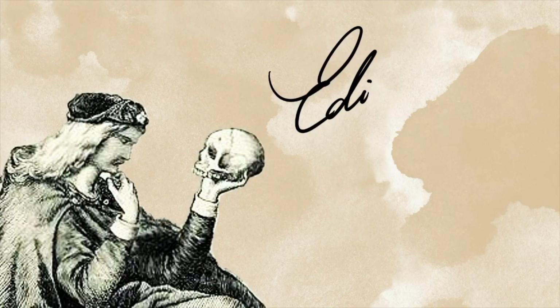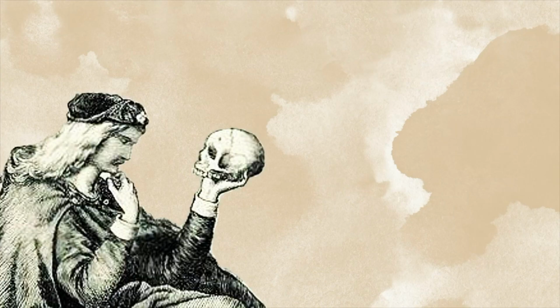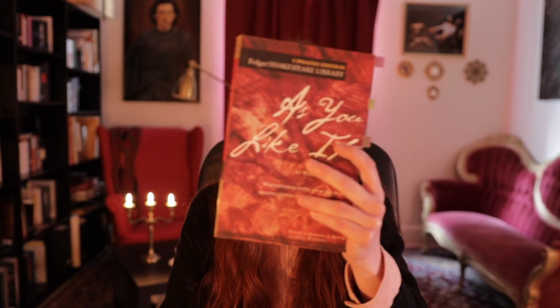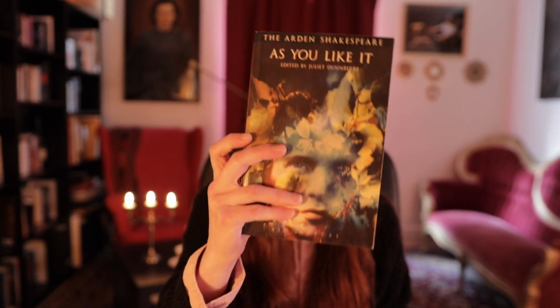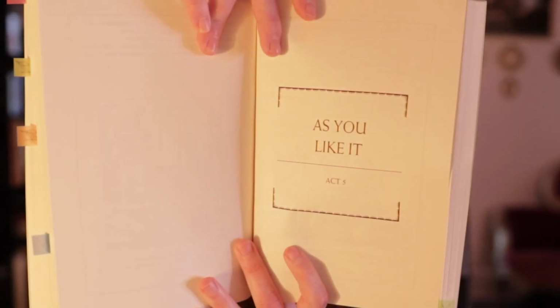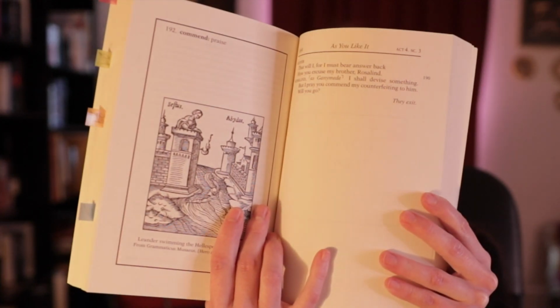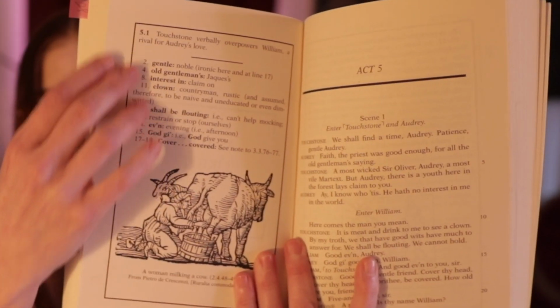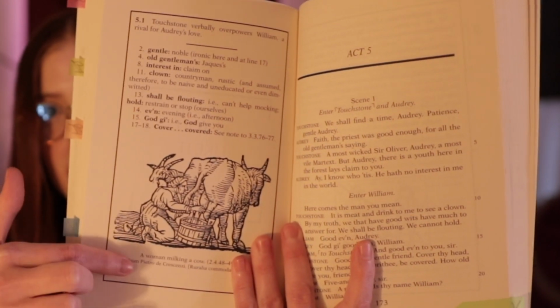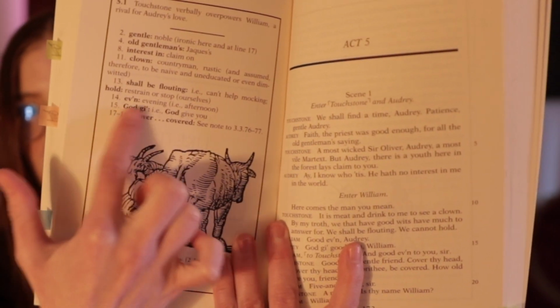Tip number 10. Choose an edition that suits you. I alternate between the Folger edition and the Arden. The Folger is for beginners, but is my favorite because of the format. The acts are separated like this. The fonts are big. The footnotes are on a separate sheet, and the fonts are also big.